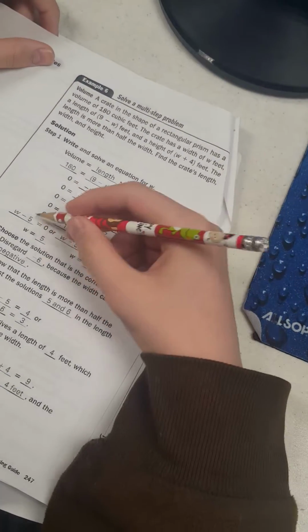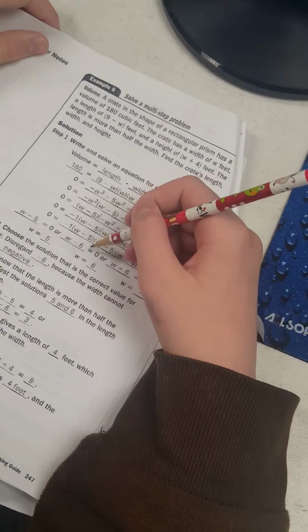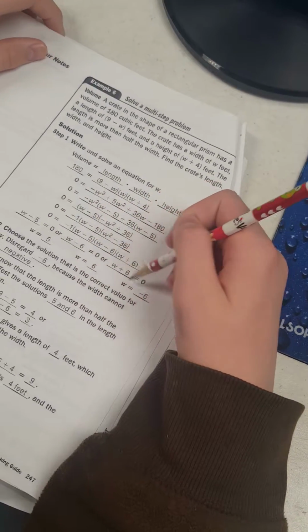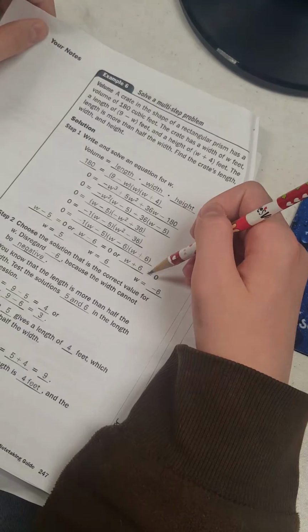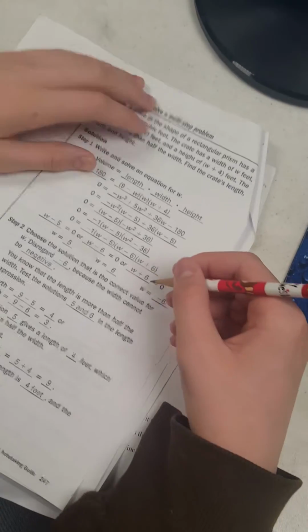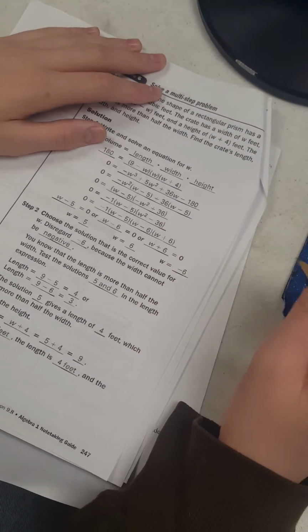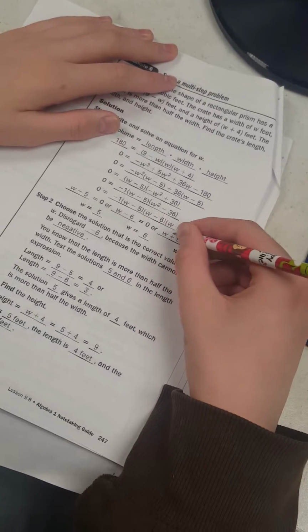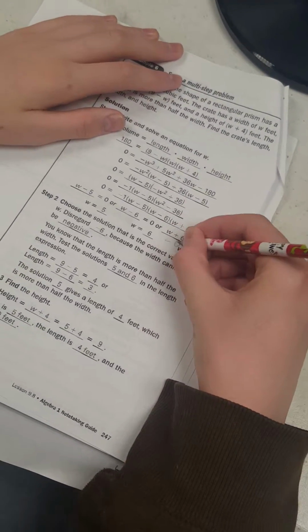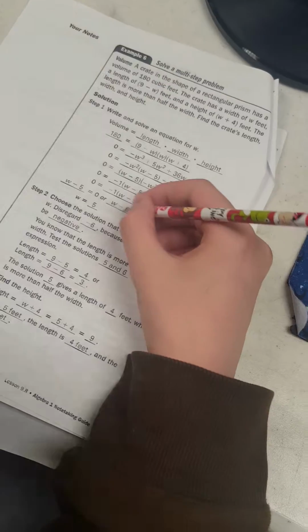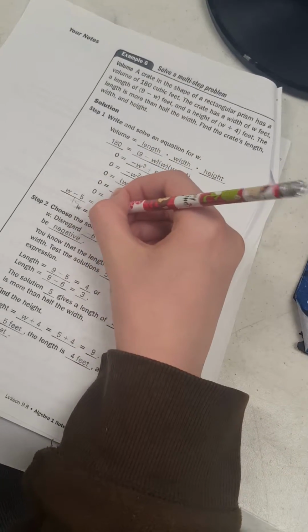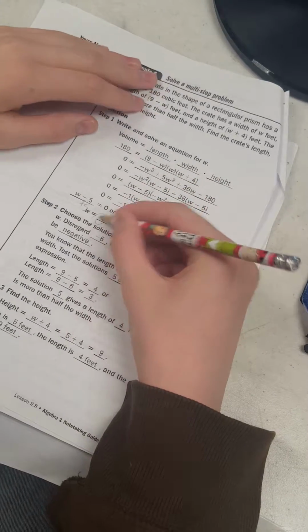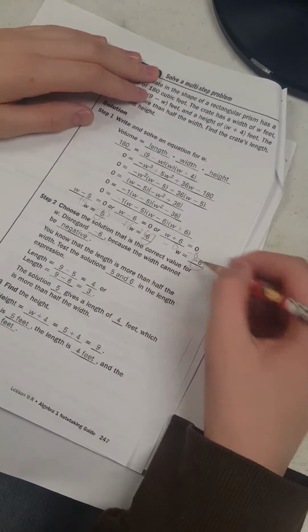W minus 5 equals 0, or w minus 6 equals 0, or w plus 6 equals 0. So you would have to get the zeros out. So you would subtract 6, add 6, add 5. Then you get w equals 5, w equals 6, and w equals negative 6.